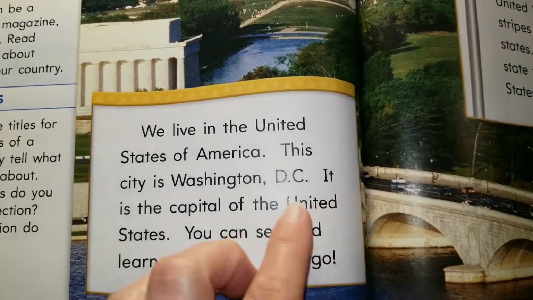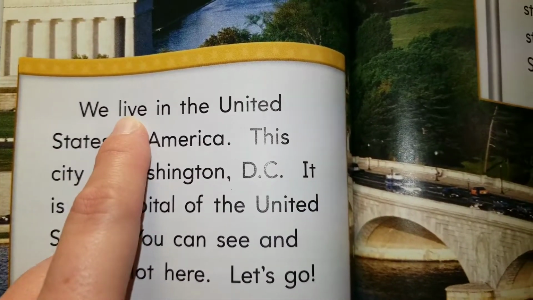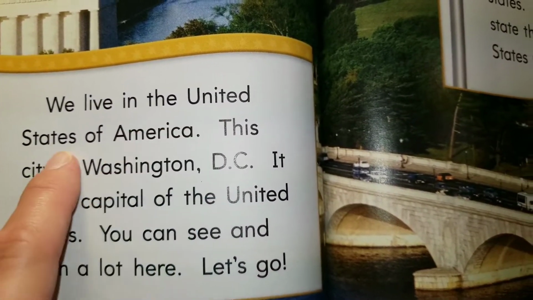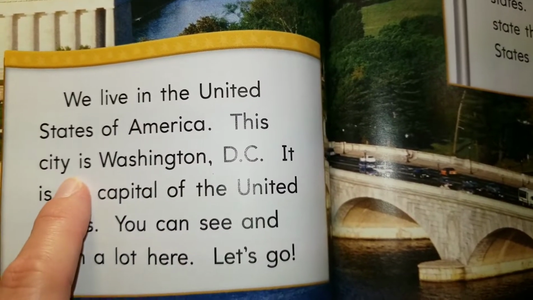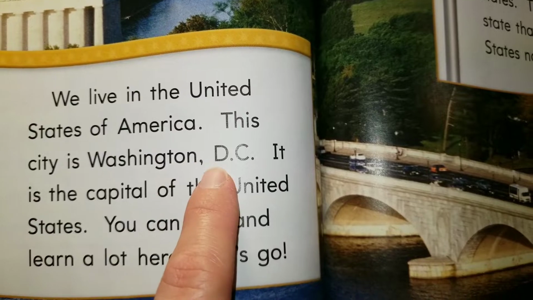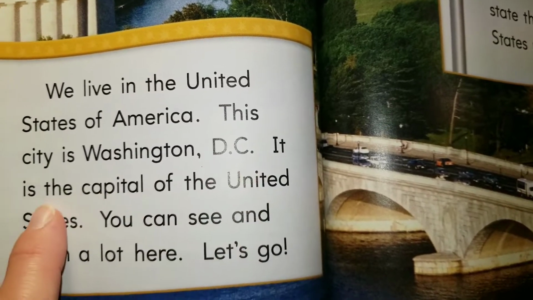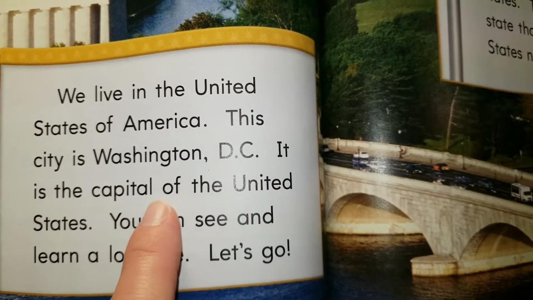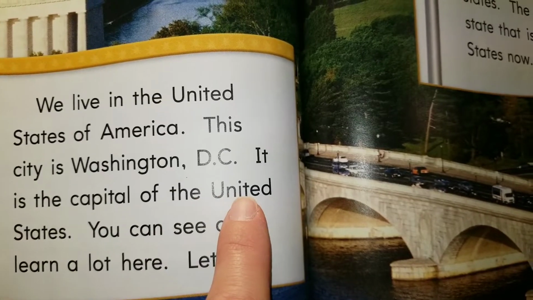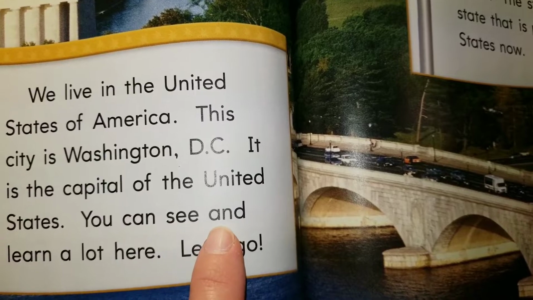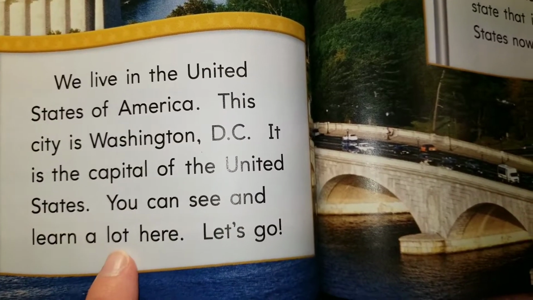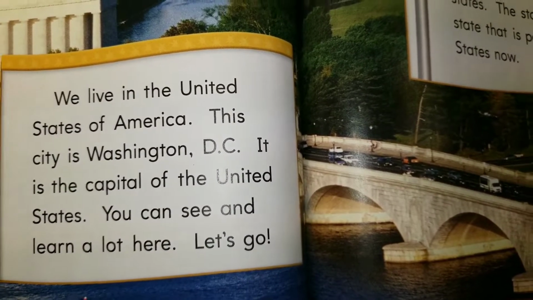And if you go to the bottom, let's go to the bottom. It says, we live in the United States of America. This city is Washington, D.C. It is the capital of the United States. You can see and learn a lot here. Let's go.